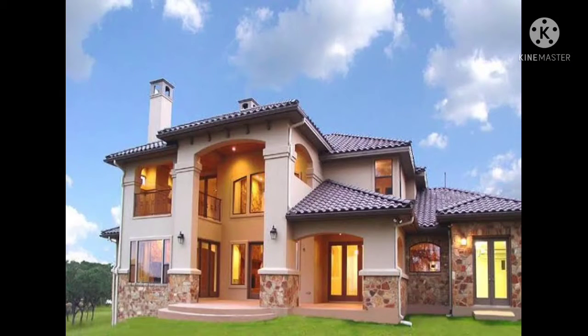We see light effects and the application of raw materials in building. So this picture is the perfect example of architecture.